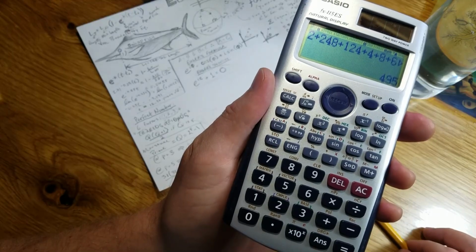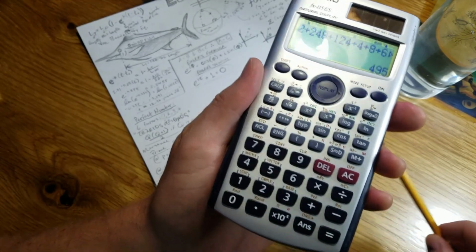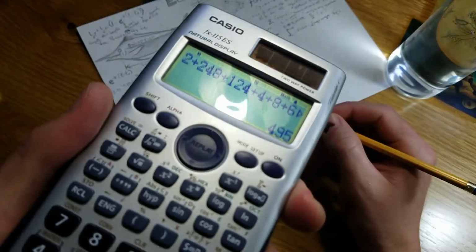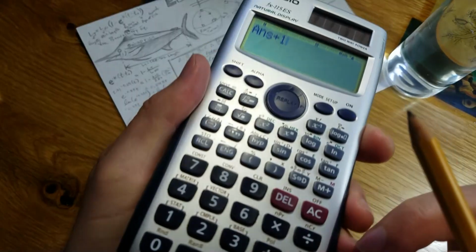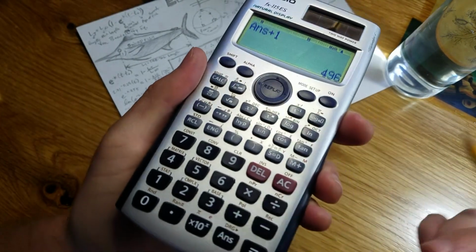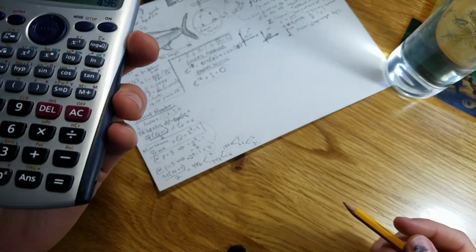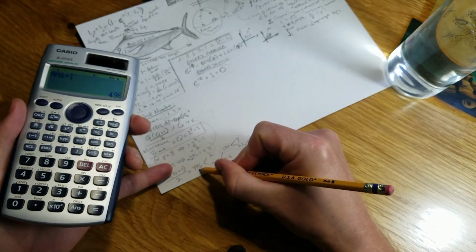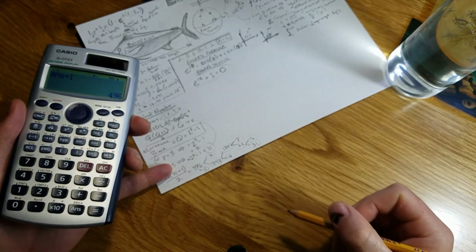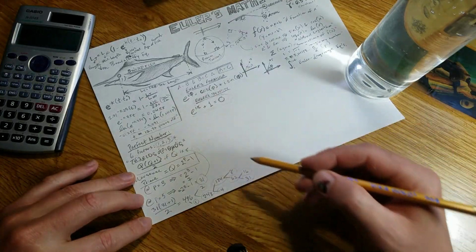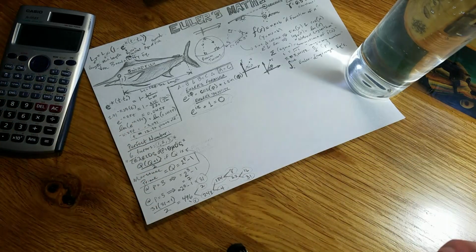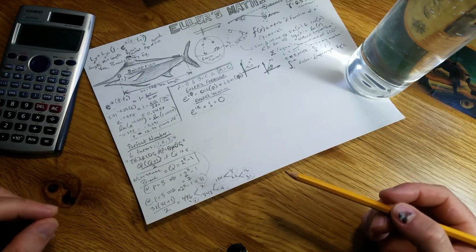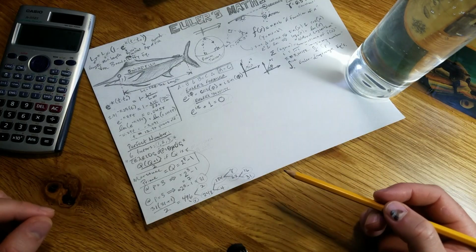So I must have forgot one, and I did. You can't leave out one. That's the key. That's the key right there. And so that's everything that was done by Euclid 2,000 years ago, and then later by Euler, almost 300 years ago.